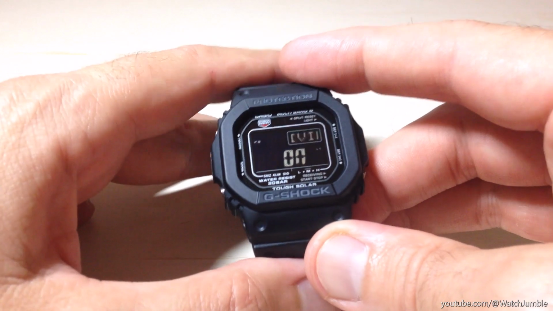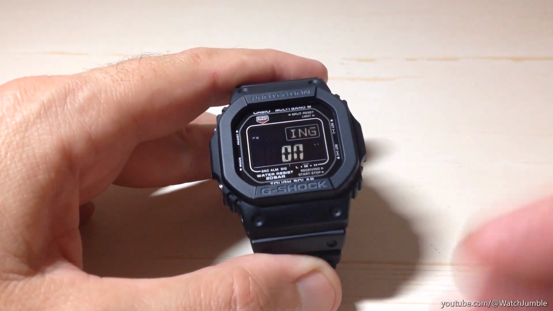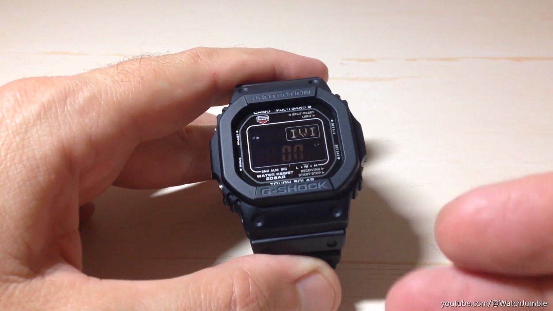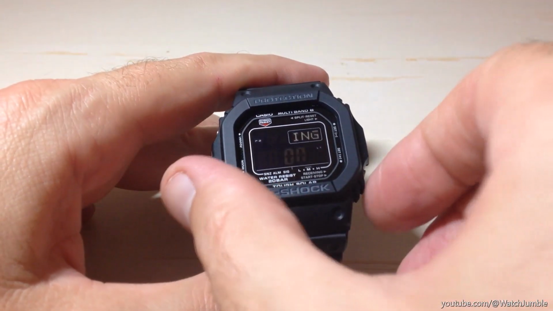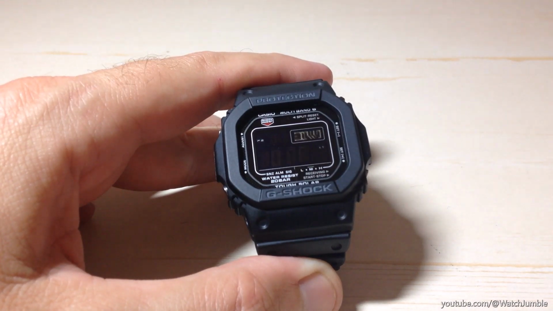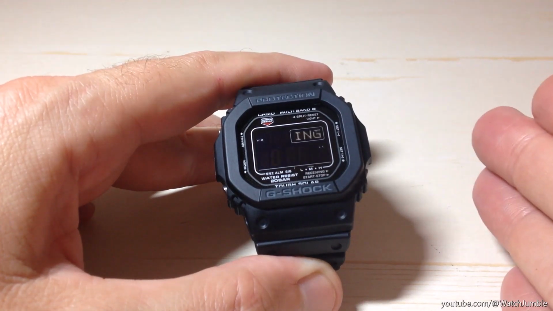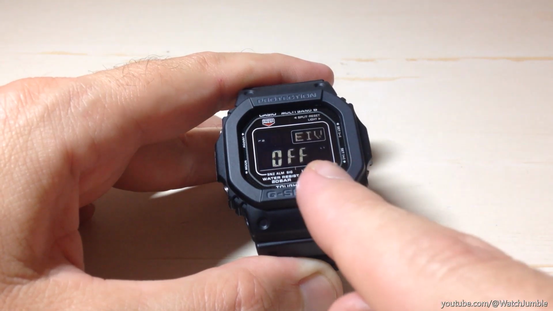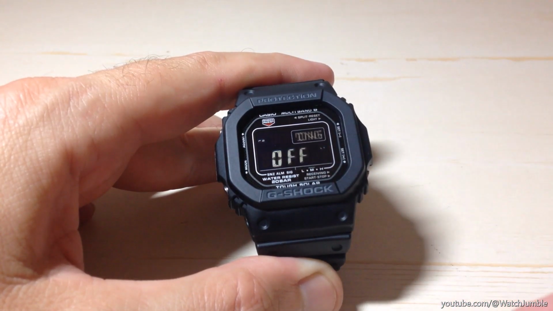Next option is going to be for your atomic time receive. Do you want the watch to automatically try and set the time every night or not? If you turn this off, you're basically on your own. It's a regular quartz watch at this point. You're going to set the time manually. You would have to adjust the time manually. If you have the auto receive on, it will automatically try and receive.